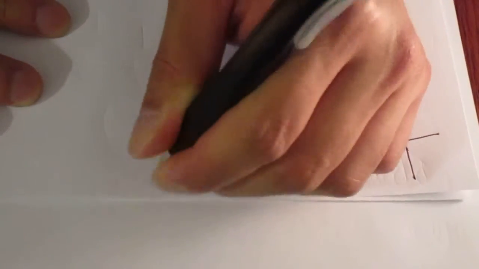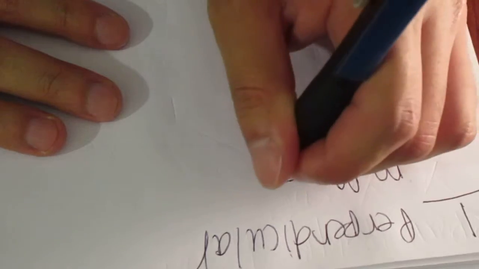Now we're going to learn about perpendicular. So the rule is their slopes, m1 and m2, when multiplied, will give you negative 1, right? That's all it means. That's how you know when two linear equations are perpendicular.